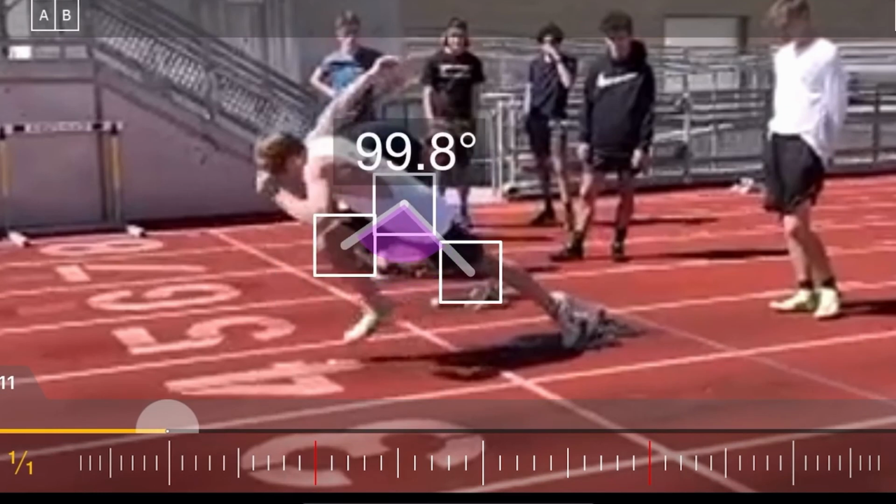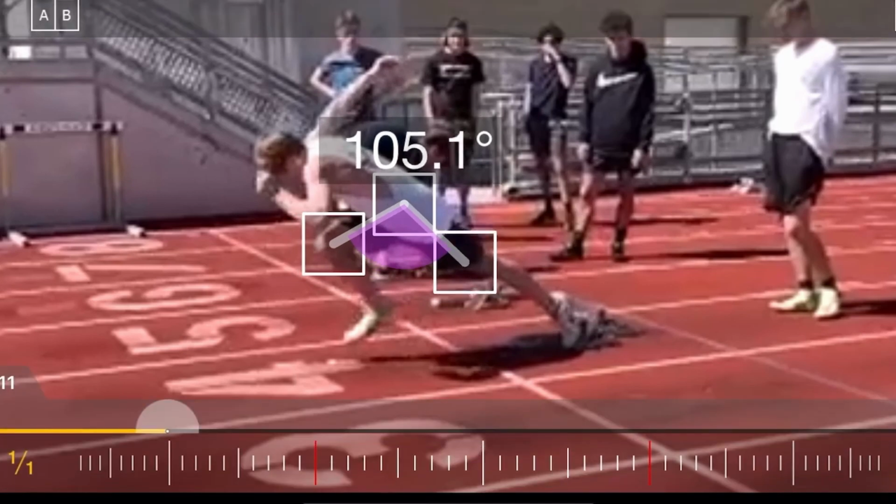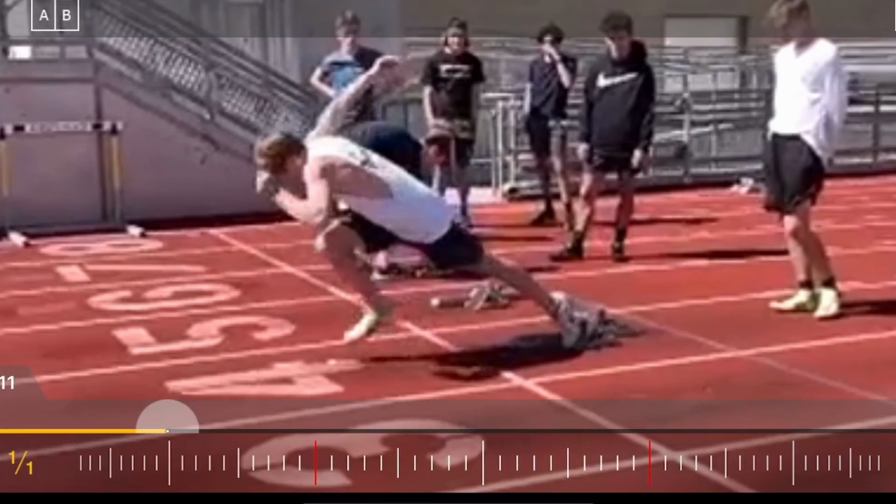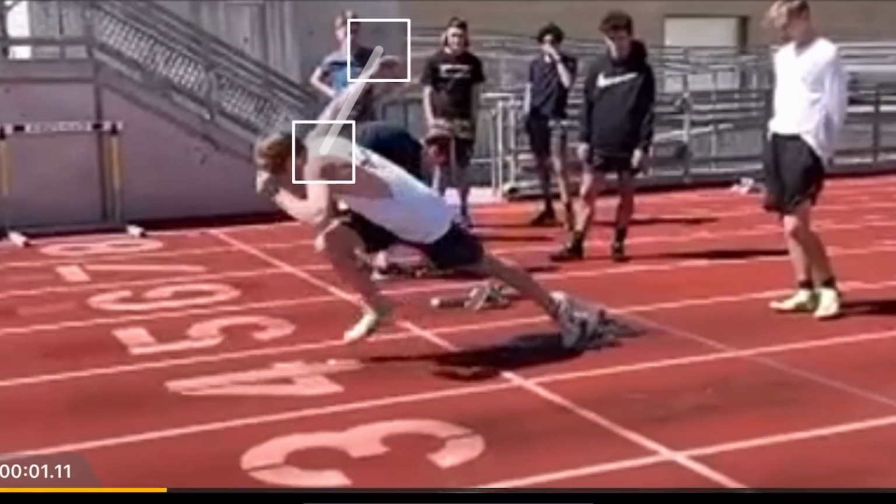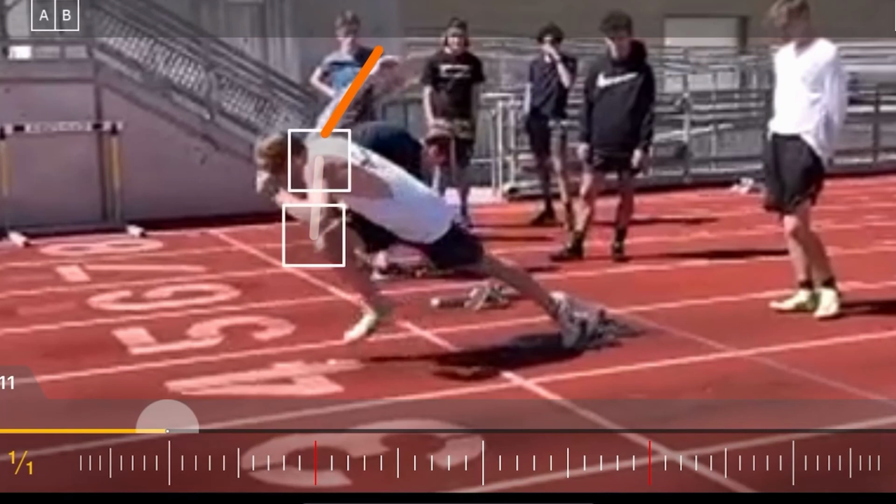What is this, 100 degrees? 110 depending on how I draw it. And if we look at these arms, ginormous shapes of the arms, like relative to his body. So ginormous shapes, that's great.